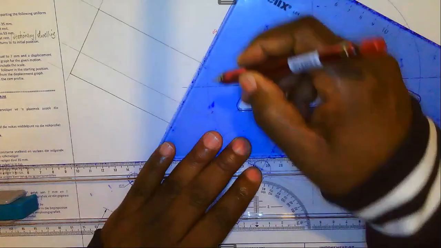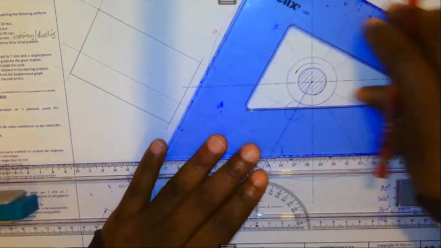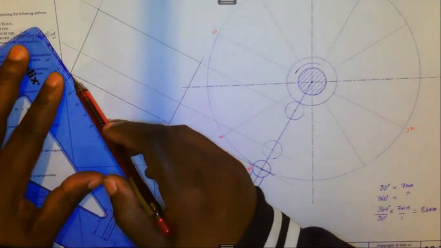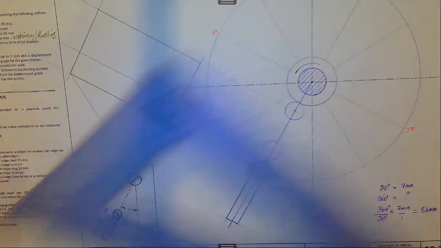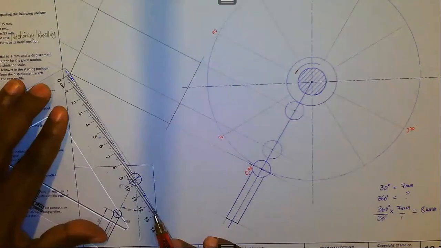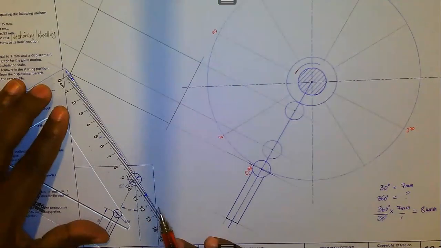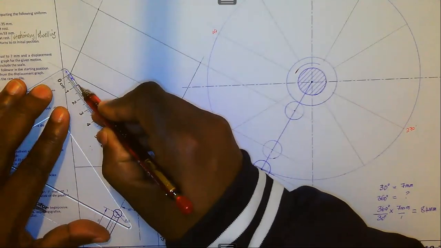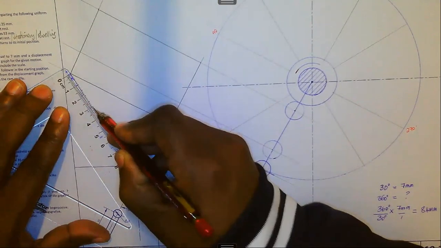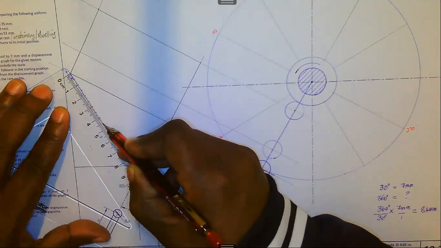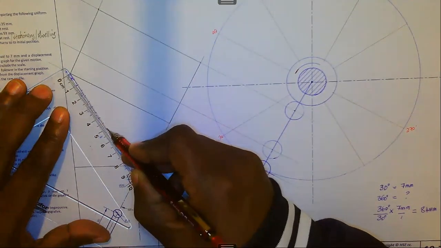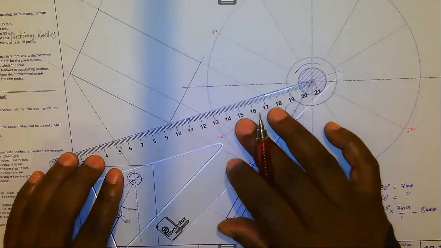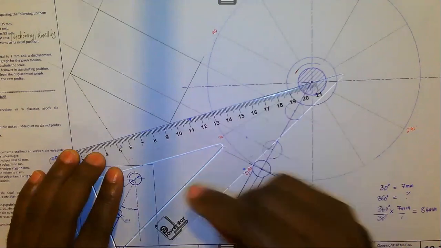Then we can divide this one into 12 equal parts. That's 1, 2. There you go.